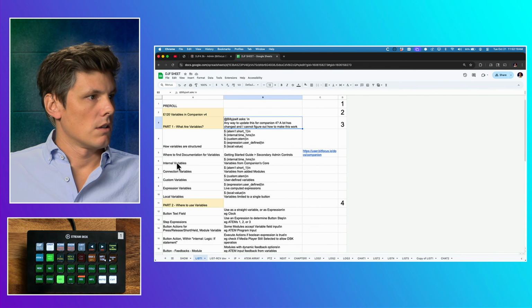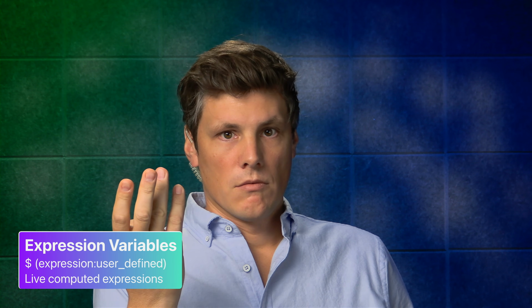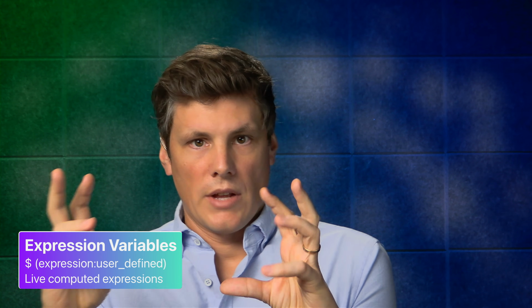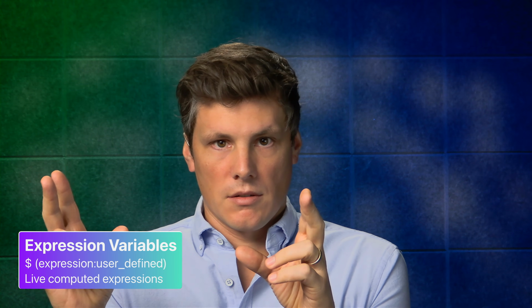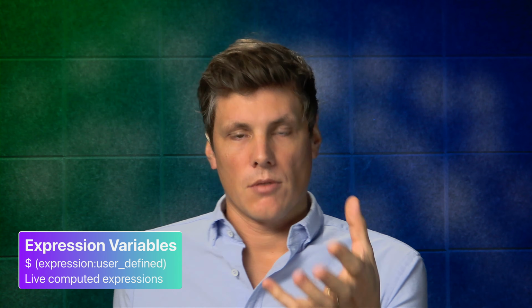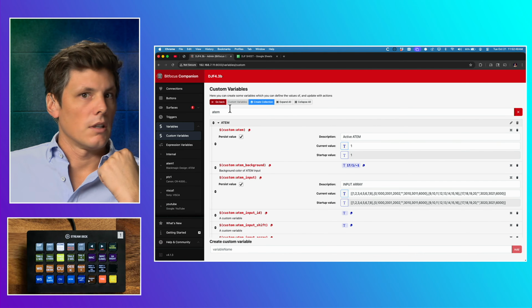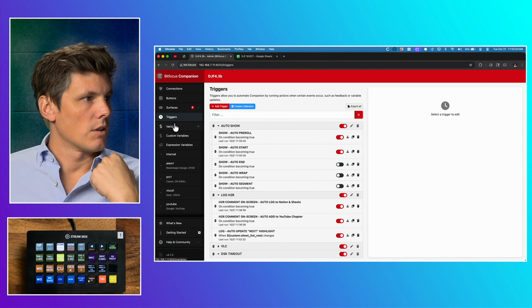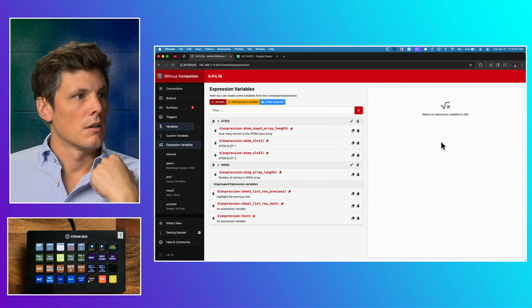Let me just check on custom variables. All right, next up is expression variables. This is new in Companion 4. So this is taking expression semicolon and then whatever defined text you have after that. And this is more of a live computed expression. So rather than just a static value, this is doing a calculation. So you'll find that over here under expression variables, or if you click on variables, it'll be up here.